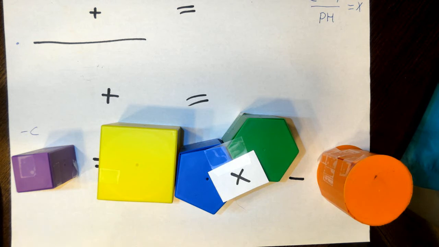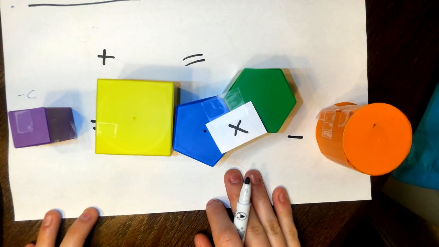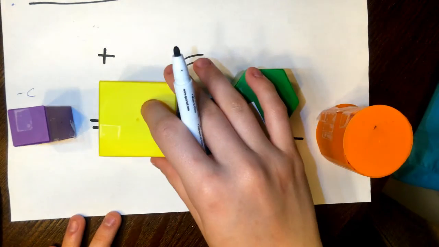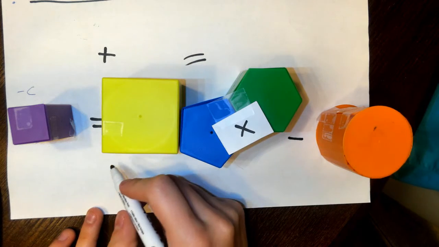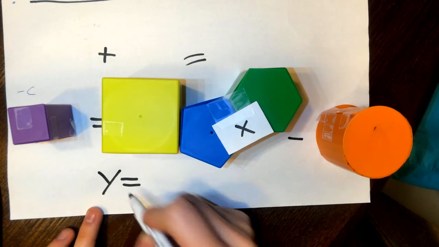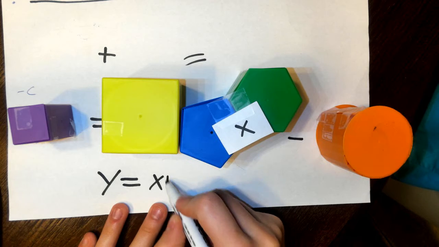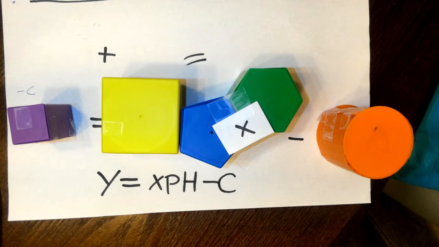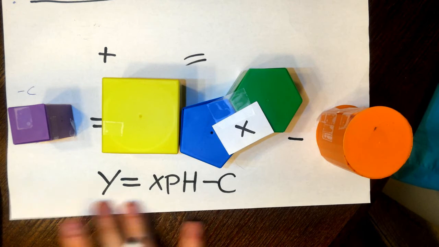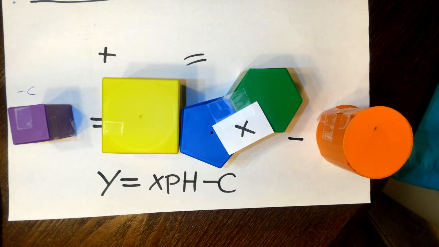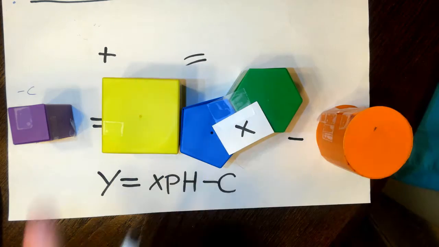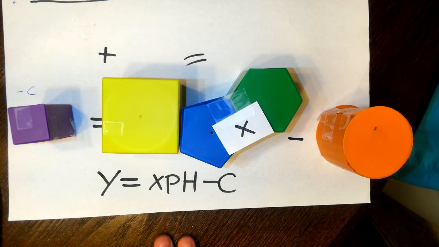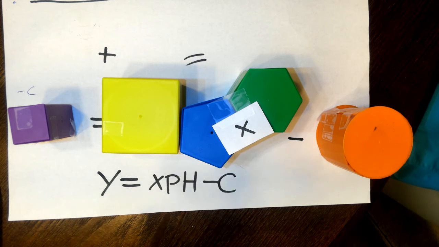And our end equation would be, we would write this as Y is equal to X P H minus C. That would be our final equation. That would be our end result. See, and we showed these steps using inverse operations. So let's extend that knowledge to a new problem.